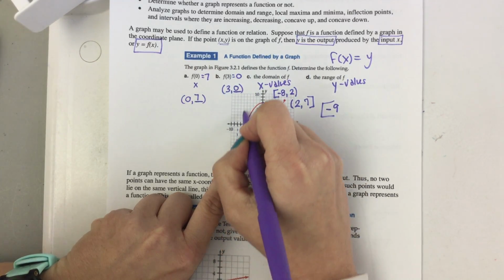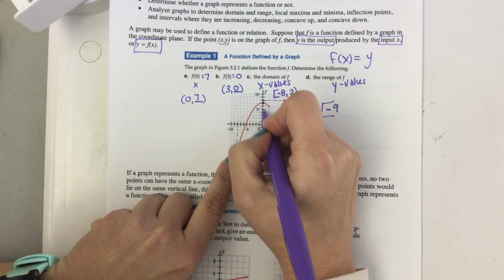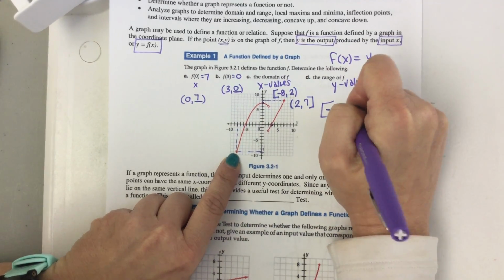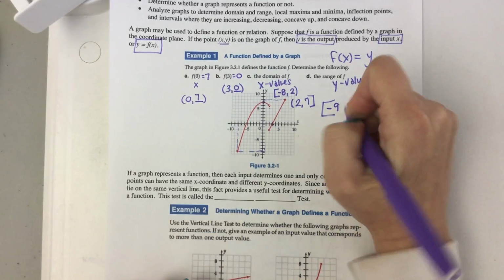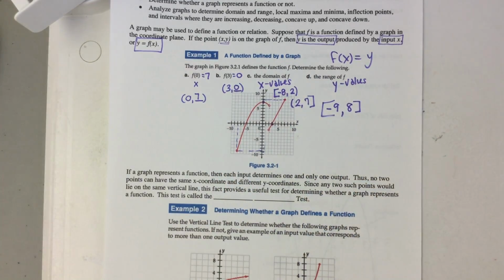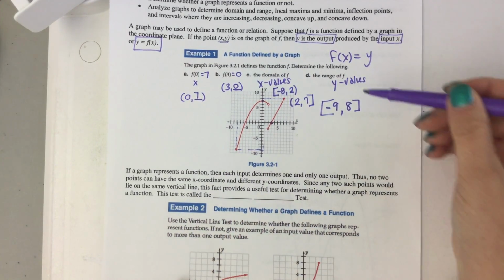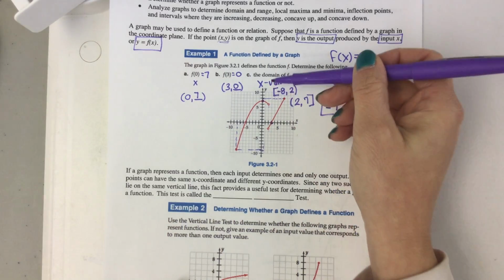So I can go from the bottom, everything is covered all the way up to, this is 1, 2, 3, 4, 5, 6, 7, 8. And this 8 is a filled in circle. So your y values are anything from -9 to +8. So again, domain or x values, you go left to right. Range or y values, you go down to up.